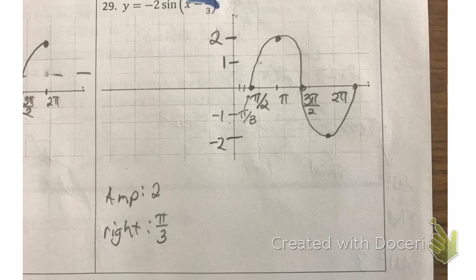I have the amplitude as 2. It is 2. My big mistake was I didn't flip it. It is negative 2. So the only thing wrong was it should have came down. It should have went down, back up, back up, back up. So it should have been that red answer.